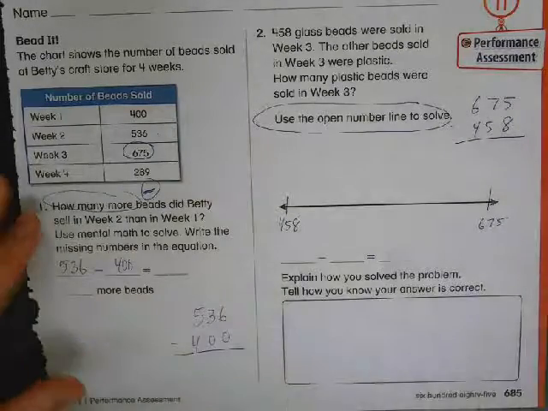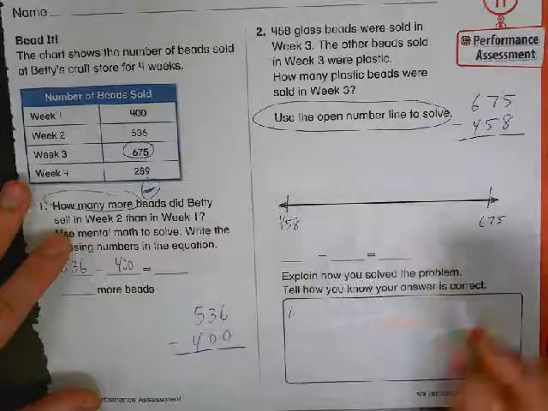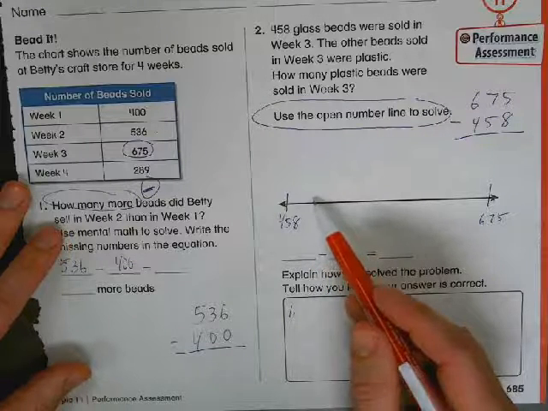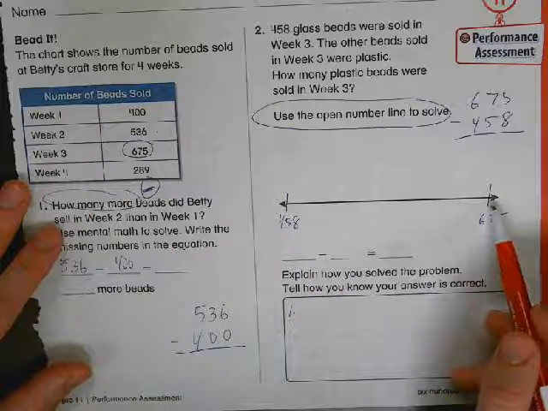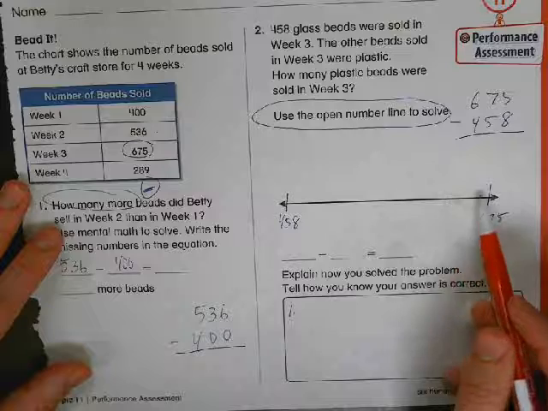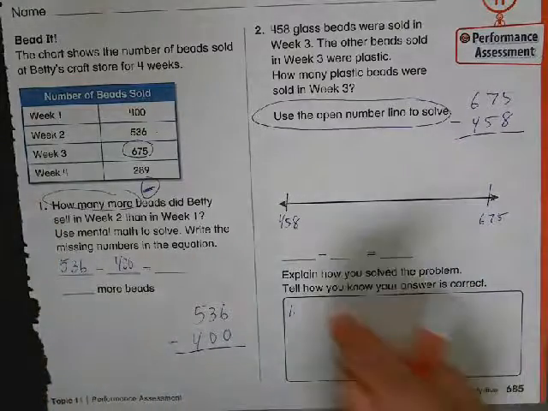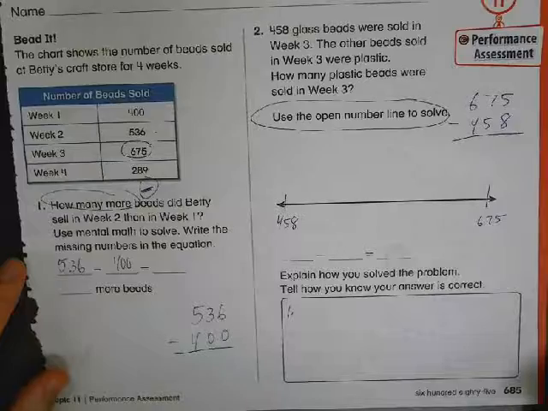Explain how you solve the problem. So you're just going to say, first I what? Well, first I added 2 to get to 460, or first I subtracted 5 or subtracted 75. However you want to do it. Doesn't matter to me. Explain it down here and get points for that.